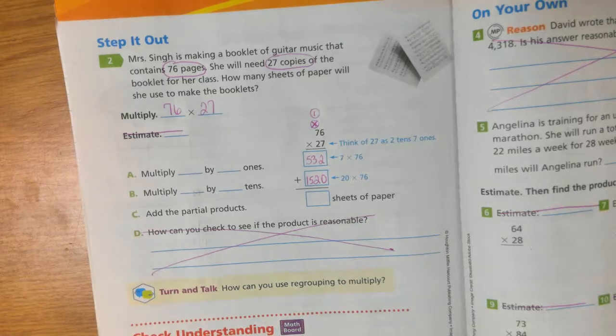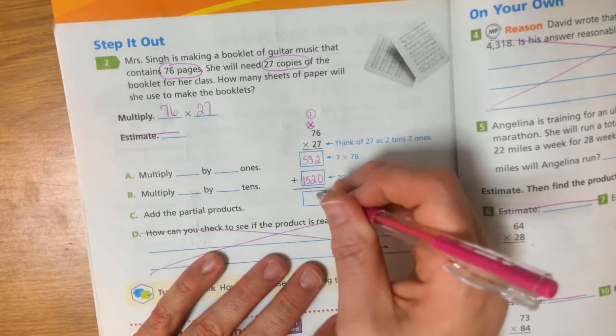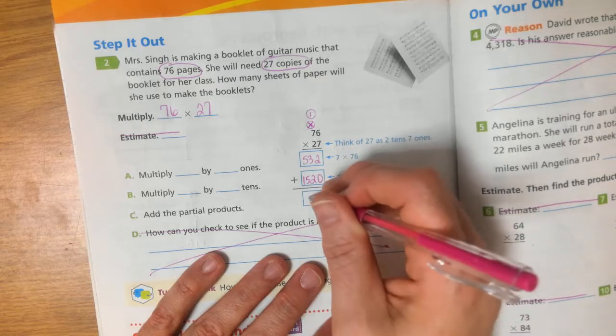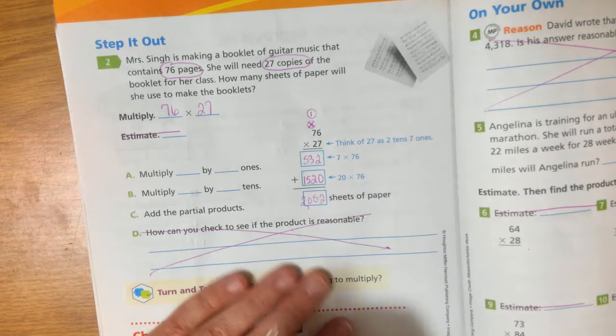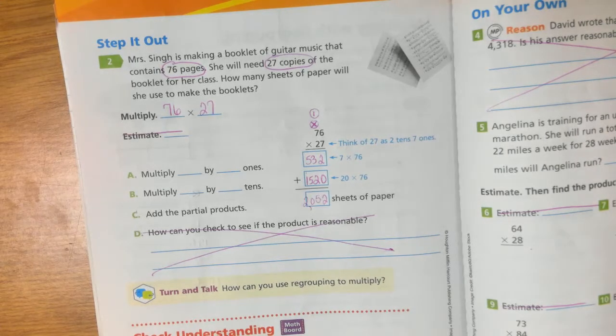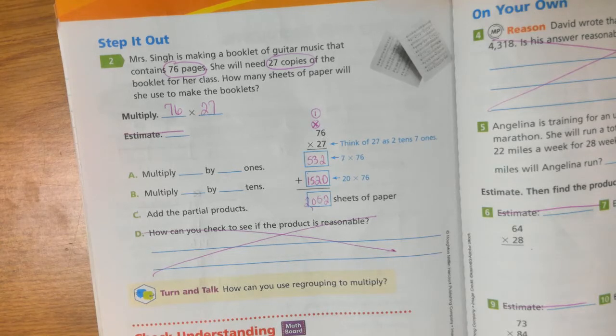Now I add them together. 2 plus 0 is 2. 3 plus 2 is 5. 5 plus 5 is 10. Regroup my 1. So I have 2,052. So there are 2,052 sheets of paper all together to make her booklets.